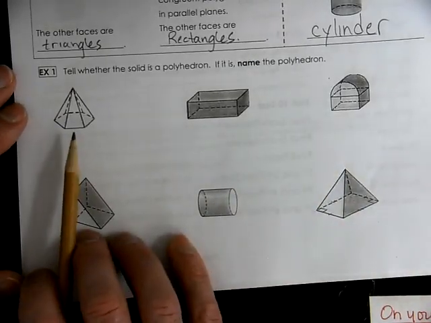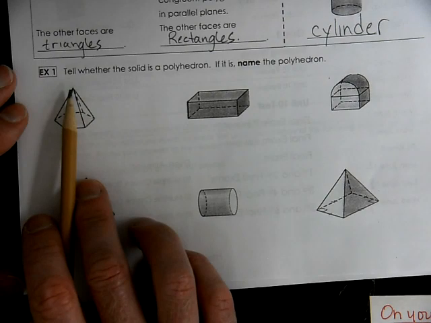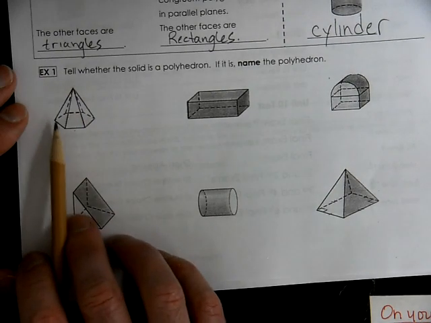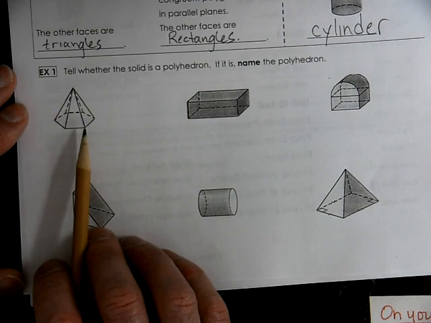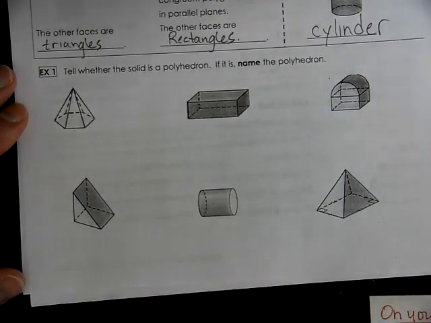So this falls under the pyramid, of course, because the sides are triangles. It goes up to a point. What shape is the base? It has 6 sides to it, so it's a hexagon.